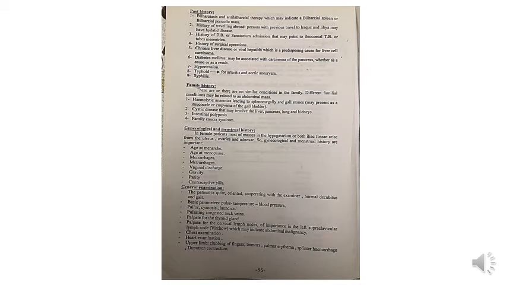Palpate organs in the general exam: palpate the thyroid, palpate the cervical lymph nodes. Then you do a complete chest exam, heart exam, and examine the upper limb for clubbing of fingers, tremors, pulmonary edema, splinter hemorrhage, Dupuytren contraction, and other signs and manifestations of liver cirrhosis.